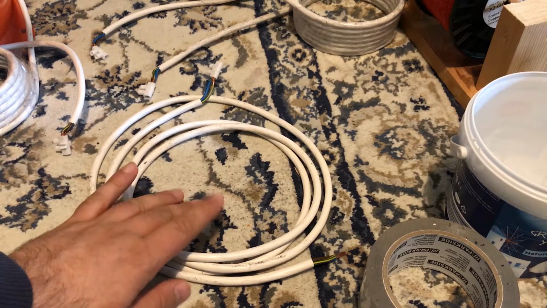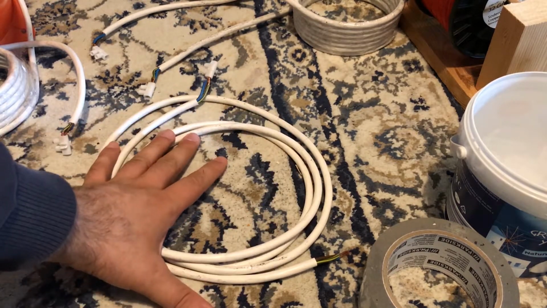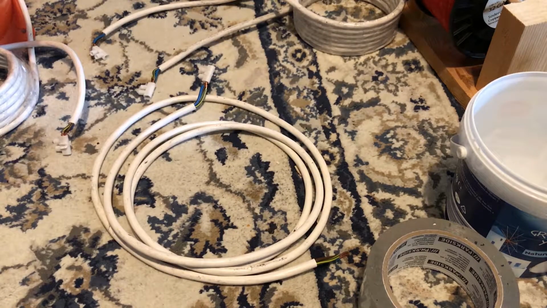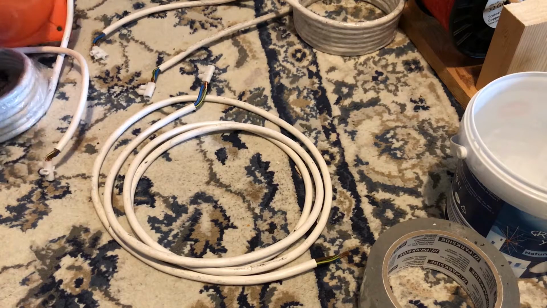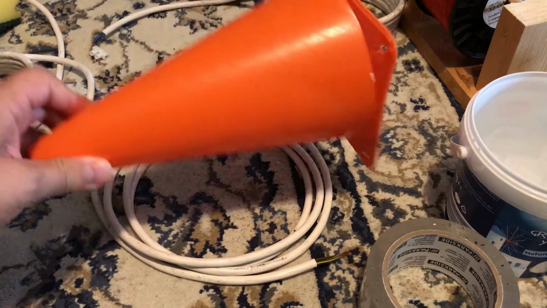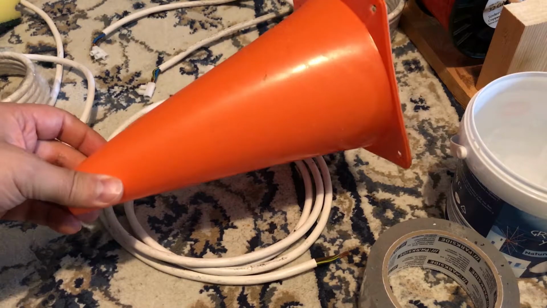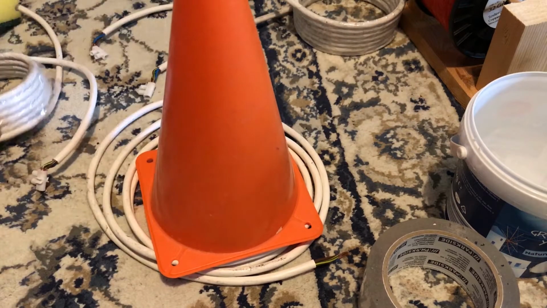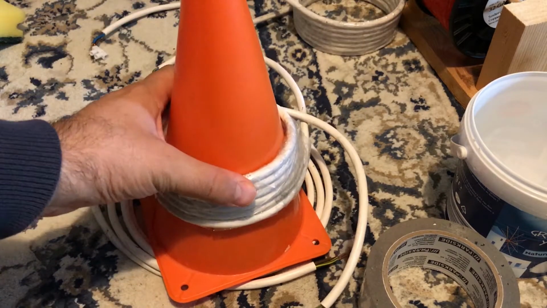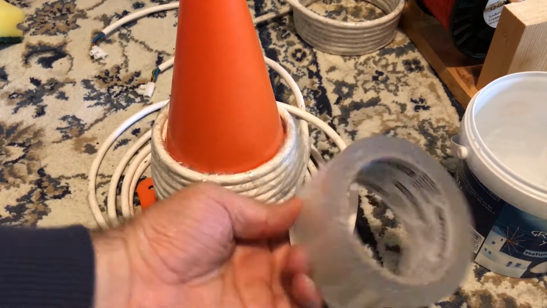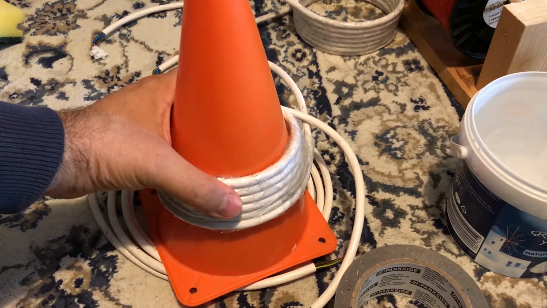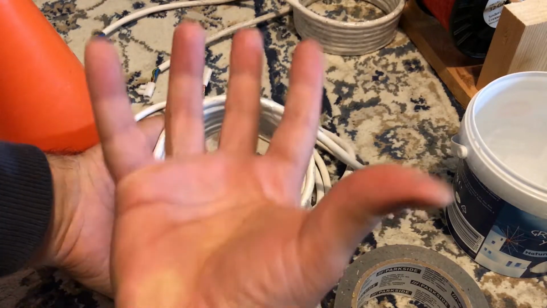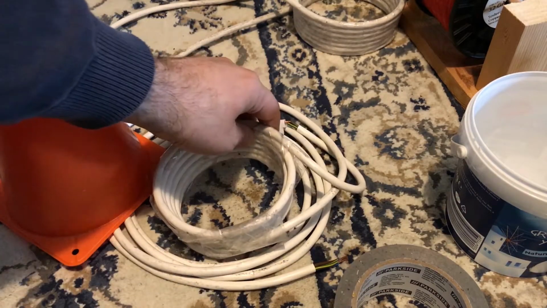So the primary winding can come in different shapes. You can make a pancake coil or a cylinder or maybe a conical shape. If you want to make a conical shape for a small size coil, you can use these things. They are usually used for sport, I think. Then you can wrap the wire around it and use packaging tape to hold the wire together, and then you can remove it. So you will have a kind of conical shape primary coil.